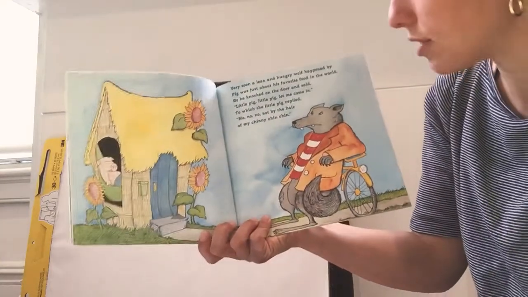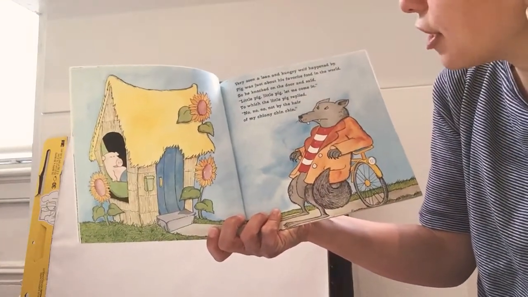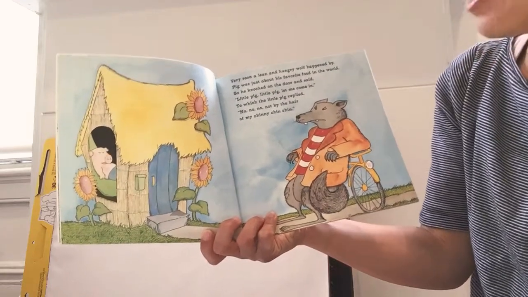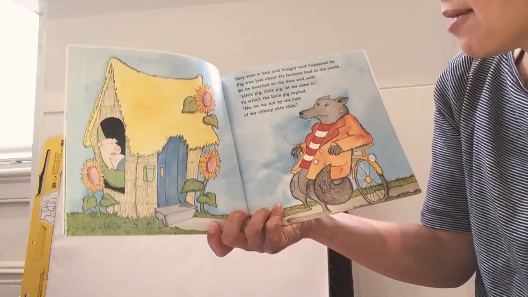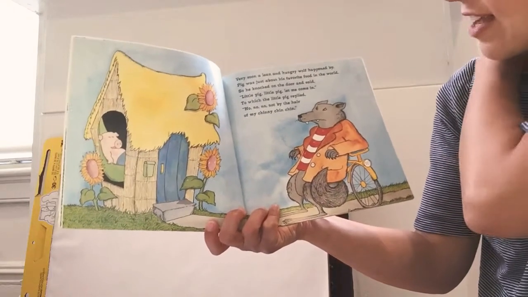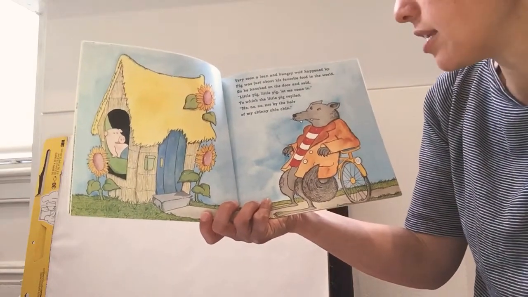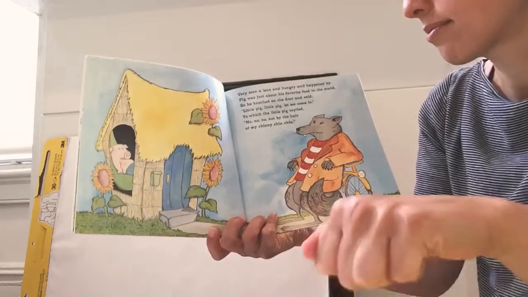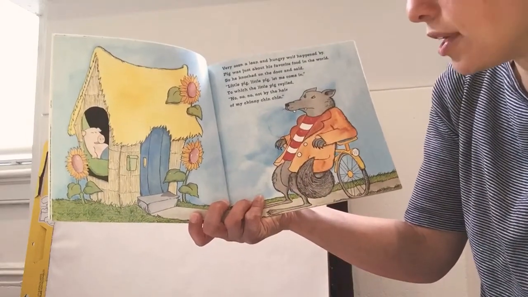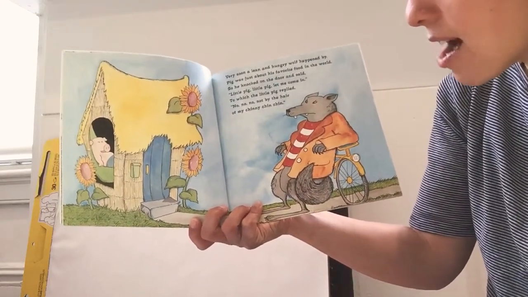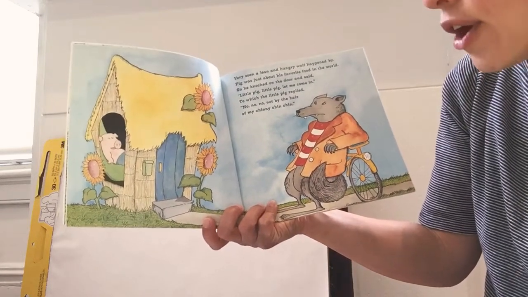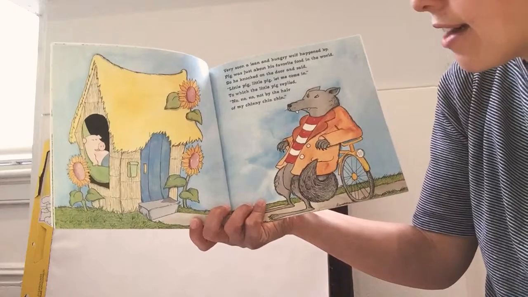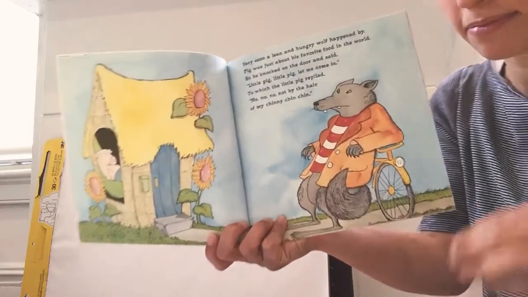Very soon, a lean and hungry wolf happened by. Pig was just about his favorite food in the world. So he knocked on the door and said, "Little pig, let me come in." To which the pig replied, "No, no, no, not by the hair of my chinny chin chin."